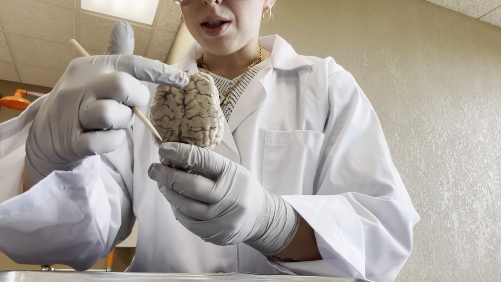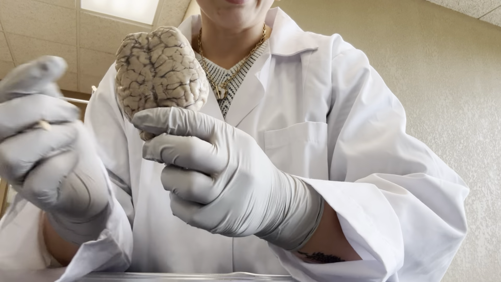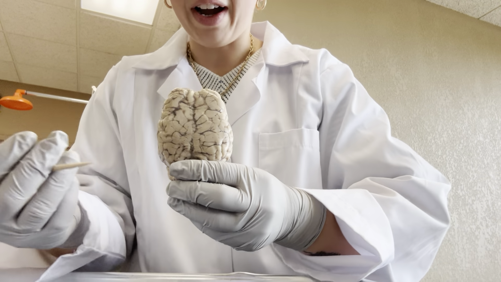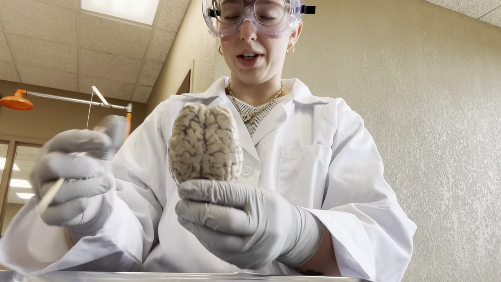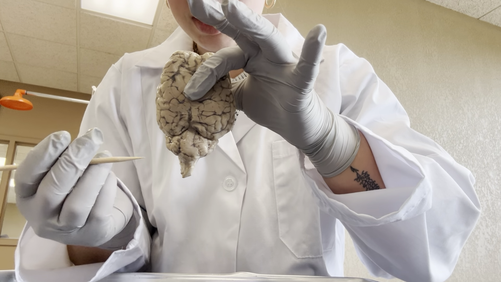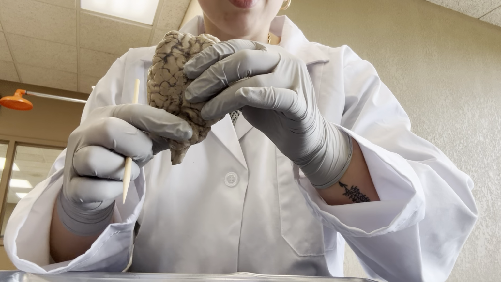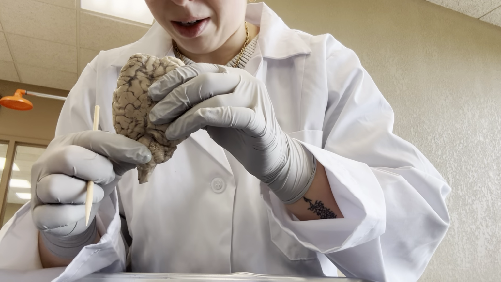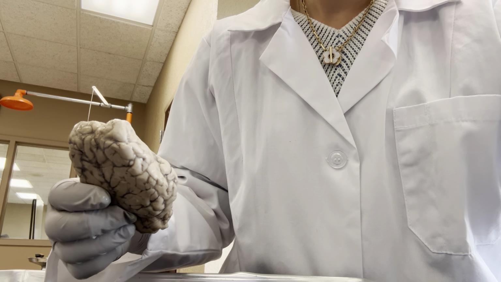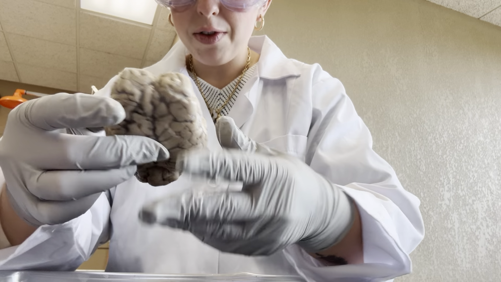We also see some separation here and here. That is the great longitudinal fissure. So that's dividing our left and right hemispheres. Same thing kind of at the bottom here. This is the transverse fissure. So it's separating the cerebrum from the cerebellum here. So that is pretty much it for the outside.